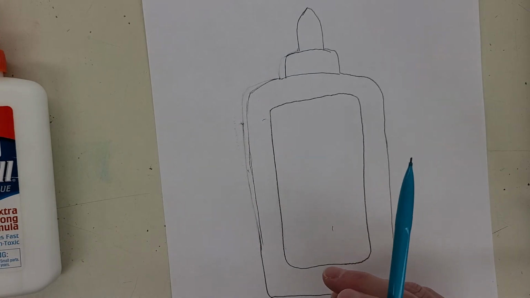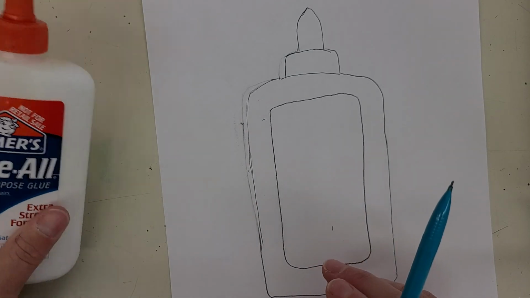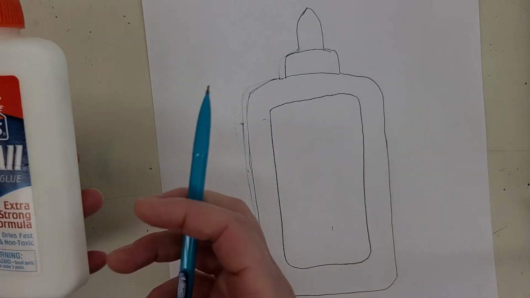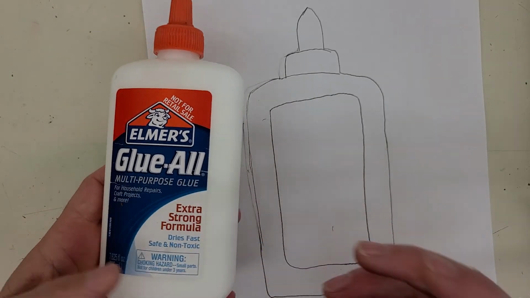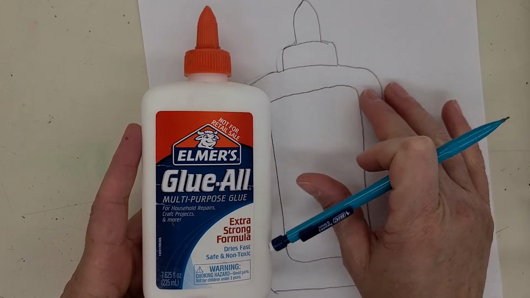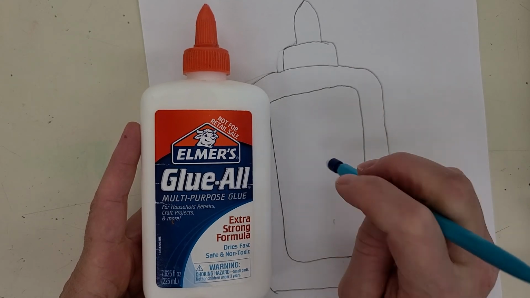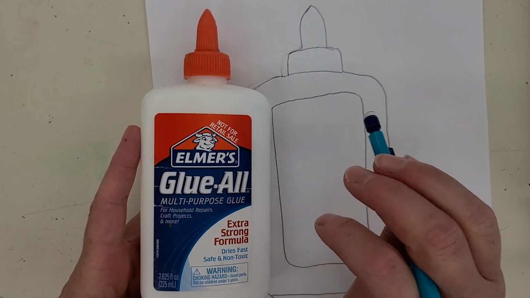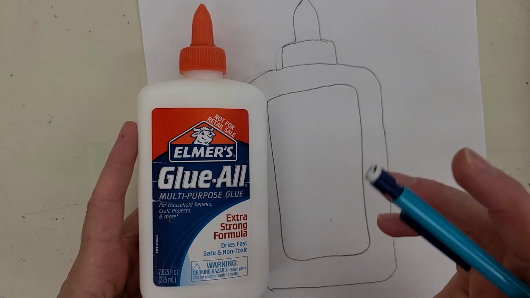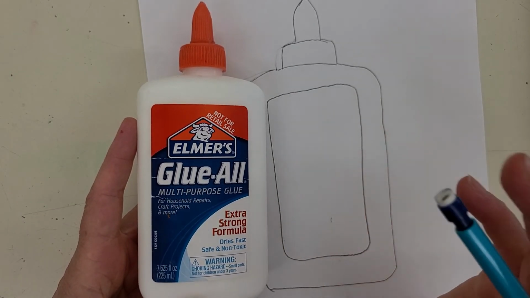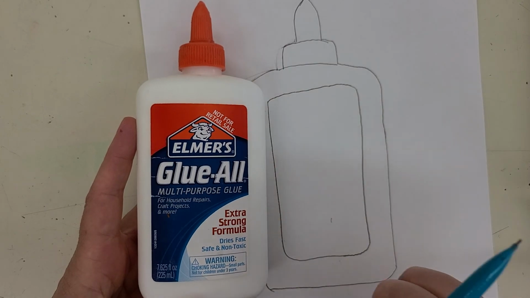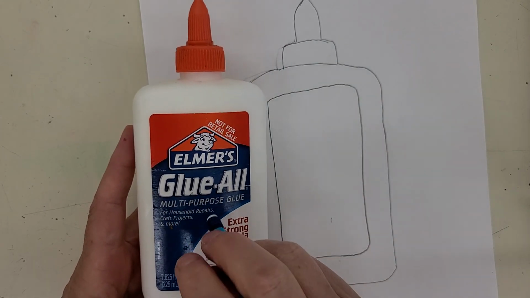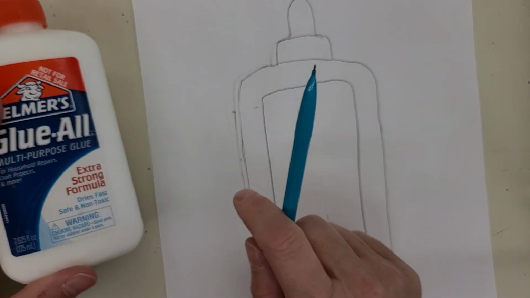Again, one is going to be traced, the other one you're going to be drawing from observation. That means you have the object right in front of you, and then you're going to be drawing it on your paper. You're going to do this with 3 different objects you either find in my classroom or something that you find at home. Okay, it needs to fit on the paper. 2 drawings of each object for a total of 6 drawings.